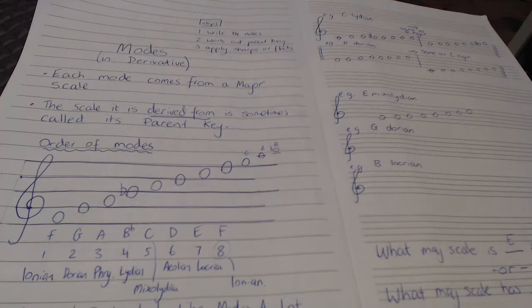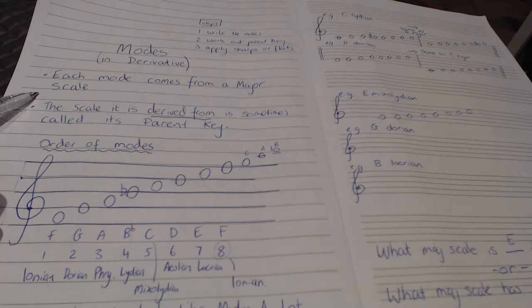Okay, in this video we're going to take a look at working out modes using the derivative method. It's really important that you already know how to calculate modes using the parallel method, so if you haven't done that, please go back and watch that video. Alright, so the derivative method.